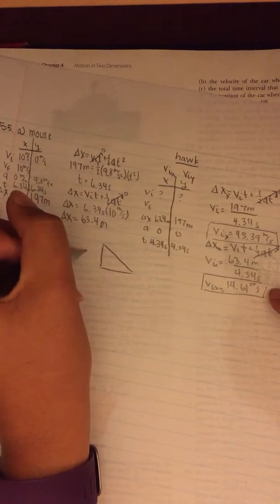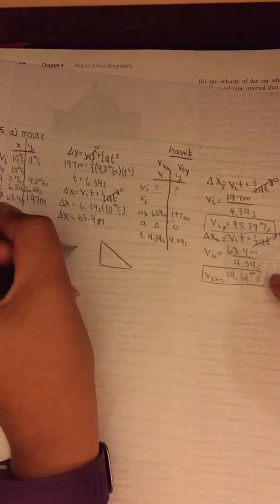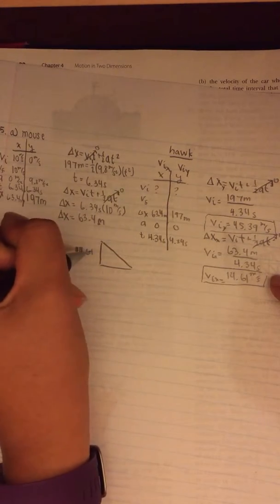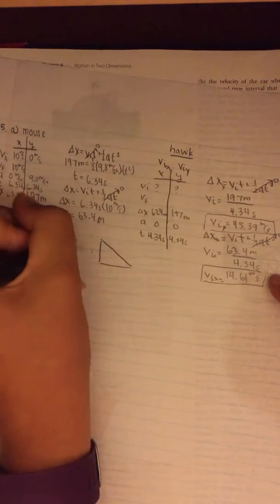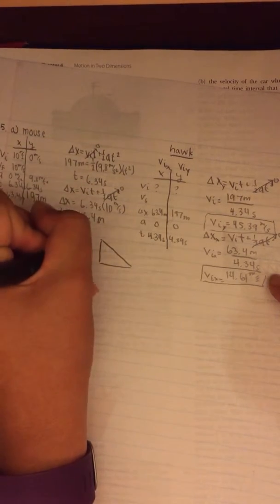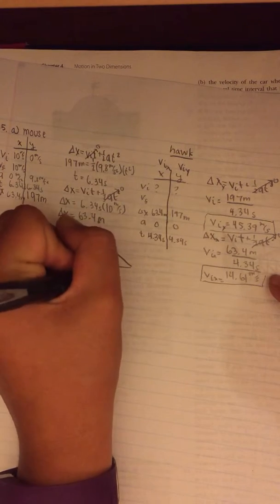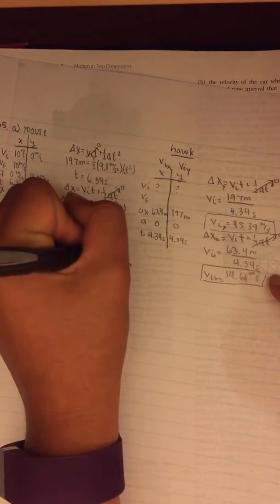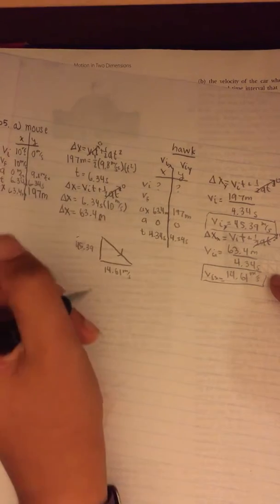So we have this, so this would be 14.61. Oh wait, no, sorry, my bad. This would be 45.39 and this would be 14.61 meters per second. But you're trying to find its average velocity, so it would be this that you want to find, which is the hypotenuse.